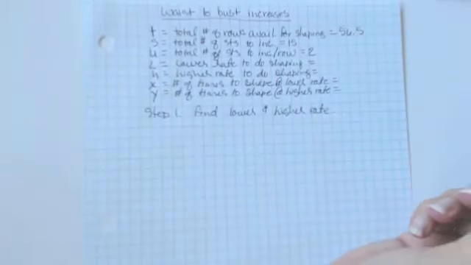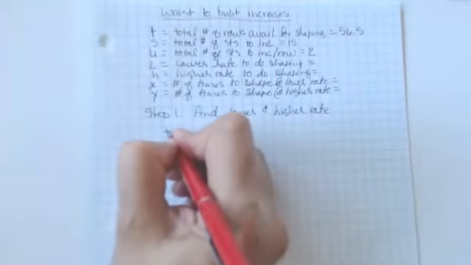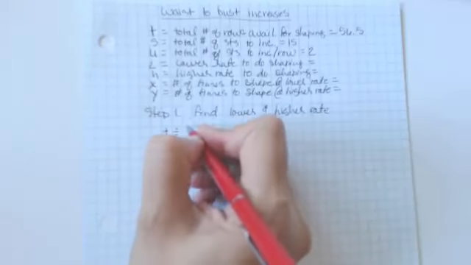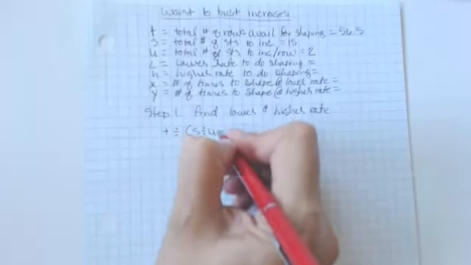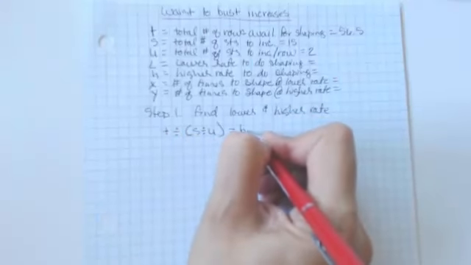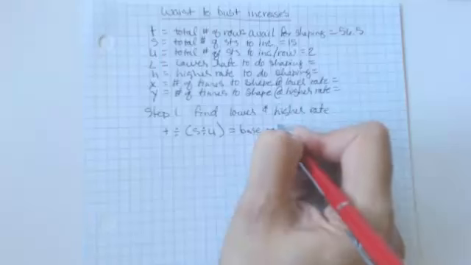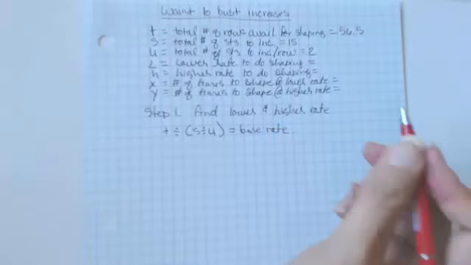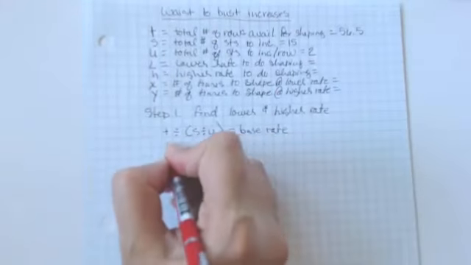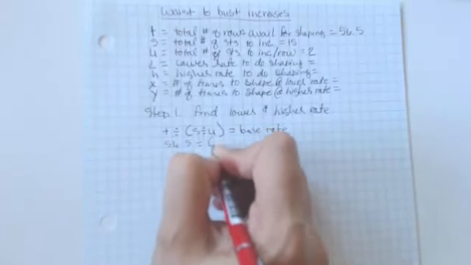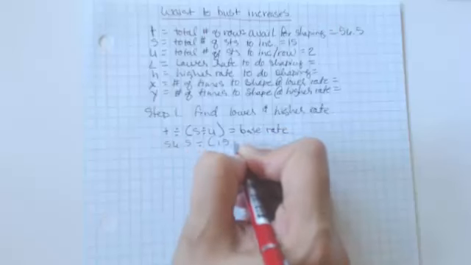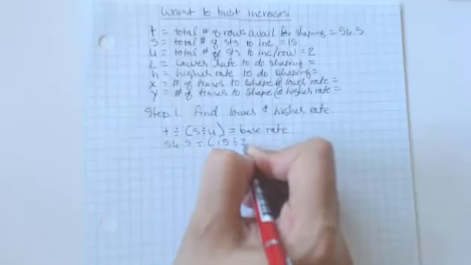Our formula for that is T divided by S divided by U, our base rate. Okay, so let's fill that in. It's going to be 56.5 divided by 15 divided by 2.